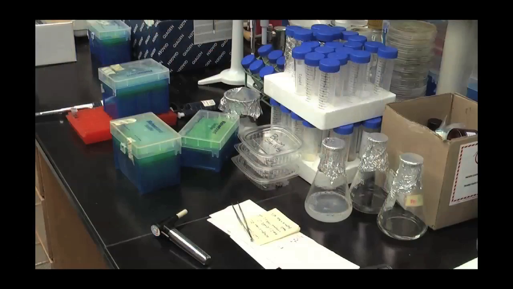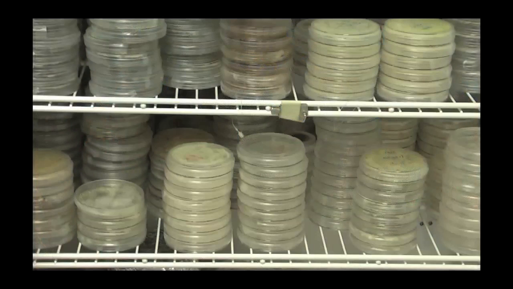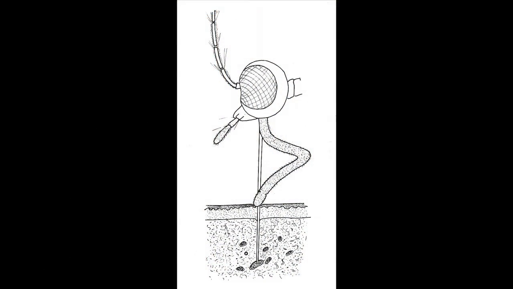So we need another new method, and biological control seems one way we can go about it. Not use chemical insecticides, but use biological insecticides. You've got viruses, you've got bacteria, you've got fungi. The best method for mosquitoes in particular is a fungus. The fungus acts like a contact insecticide. It will attach to the cuticle. It bores through the cuticle, which is the skin of the insect, and gets into the blood of the insect.